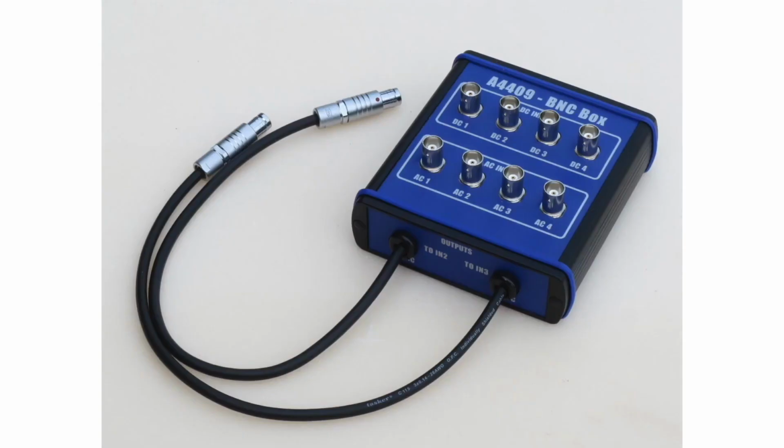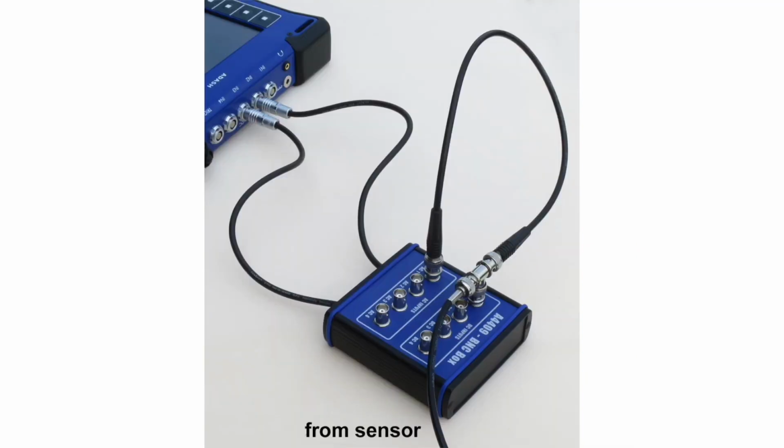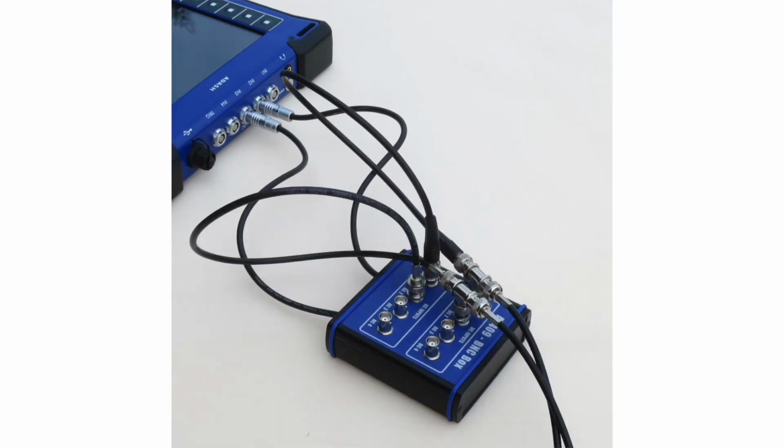This is the BNC box. Two output cables are connected to the analyzer. All AC channels to input 2 and all DC channels to input 3. See the analyzer manual for more details. We use the T piece to split the signal. The same connection we do for both channels.